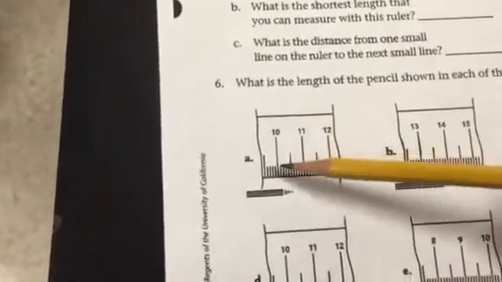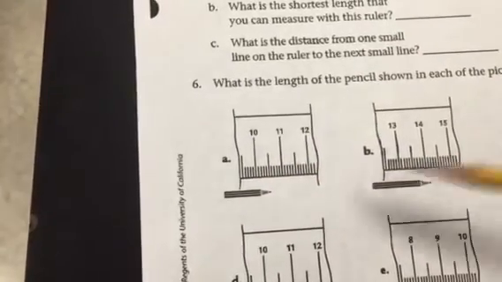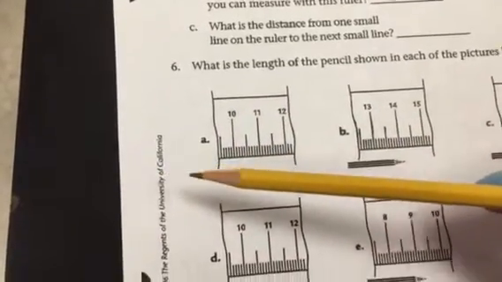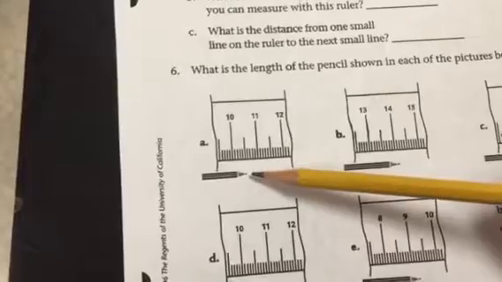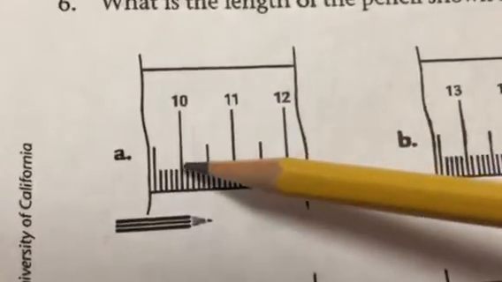So when you do your practice, you need to really pay attention to these rulers. Because look, this doesn't start at 0, unfortunately. But that doesn't mean it's not there. It's saying that whatever was here was so long that it got to this point. Okay? So it's starting at 10. So we're looking at 10.